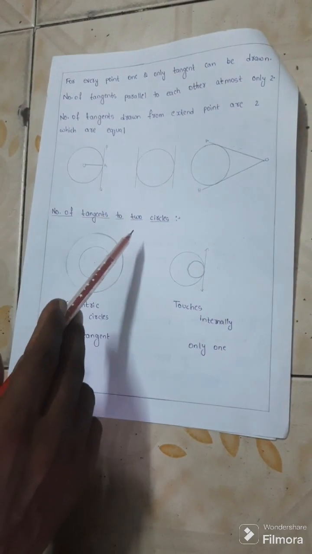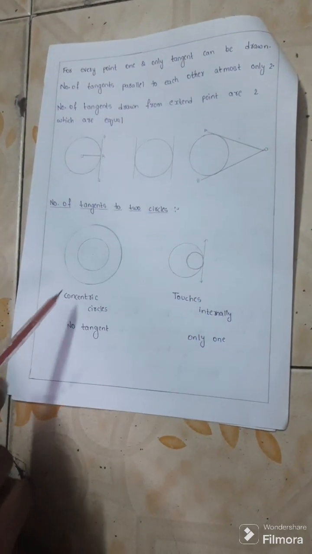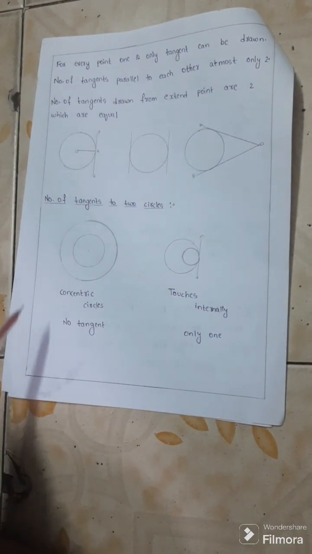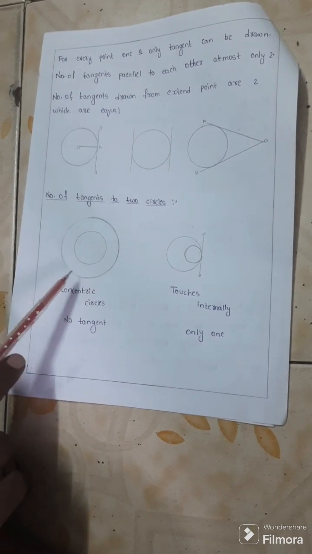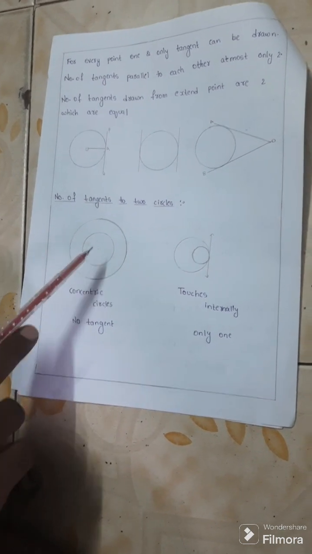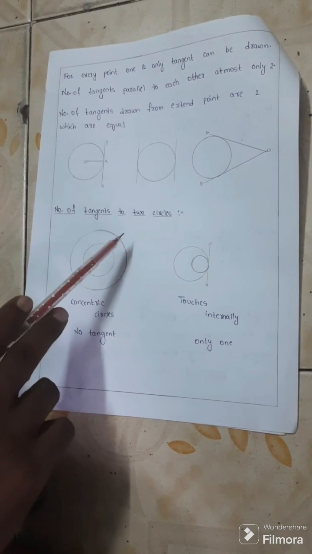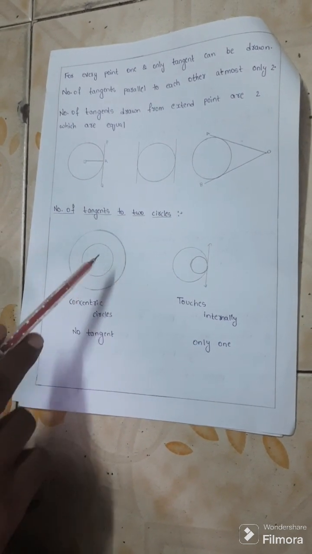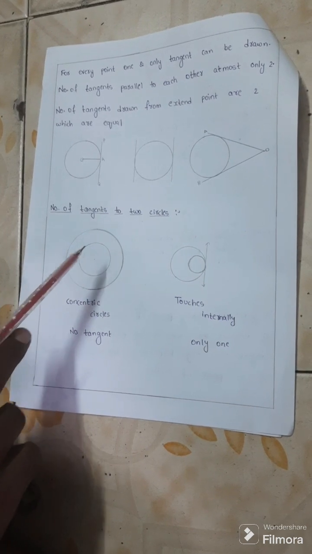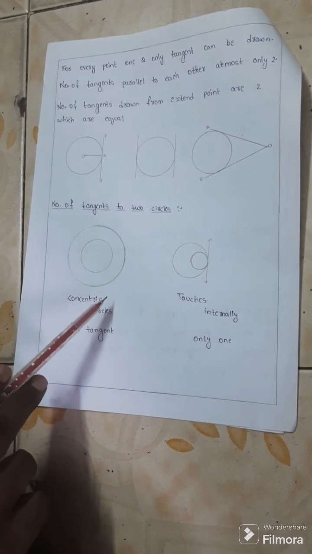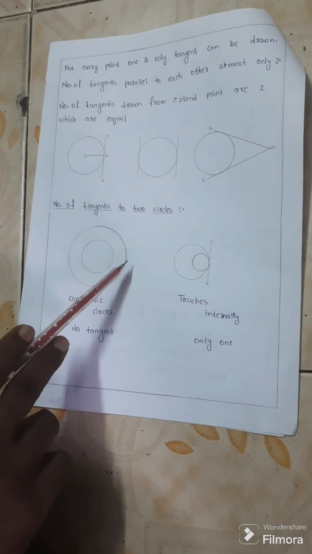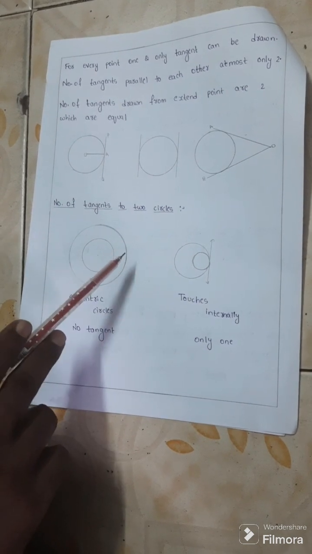Number of tangents to circles. Here are concentric circles. Number of tangents means common tangents. There are 0 tangents, because we cannot draw a common tangent. Suppose you draw one line which does not touch the inner circle, or one tangent which does not touch the outer circle.